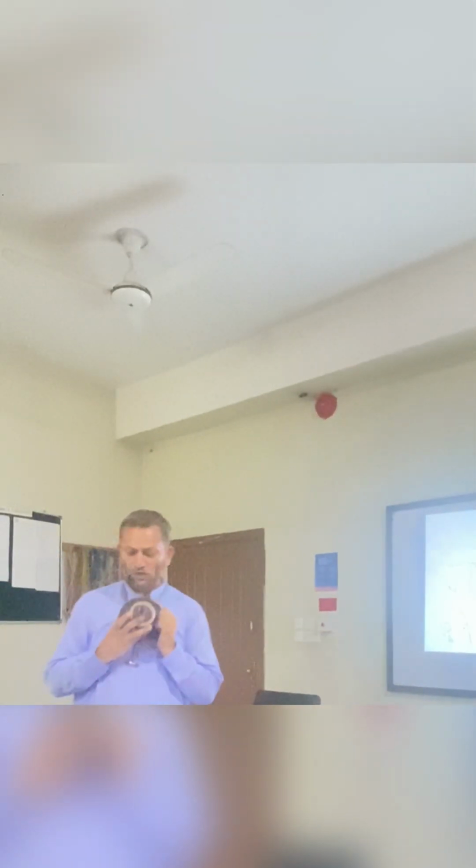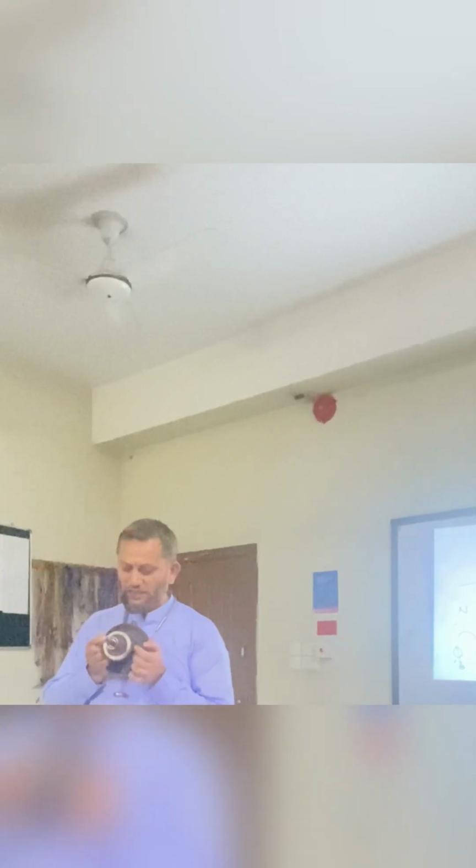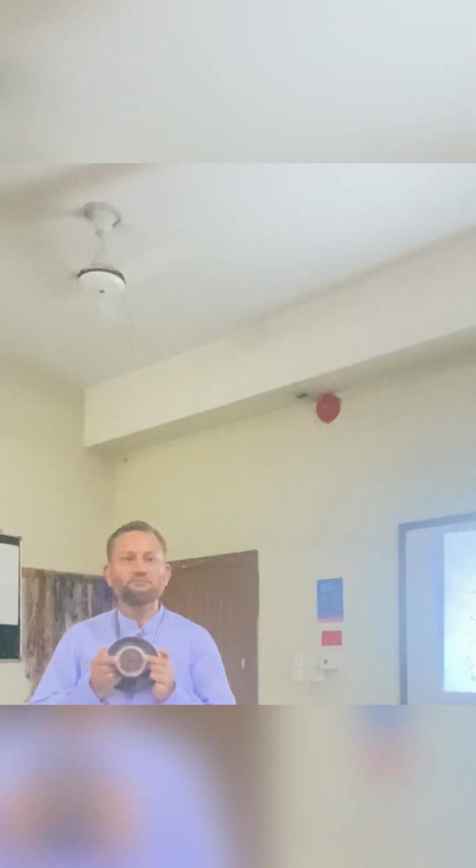Understand? Yes, sir. And when you see this rotor, one end will lie over here, and the other end will lie over here. Inside this loop is ground.